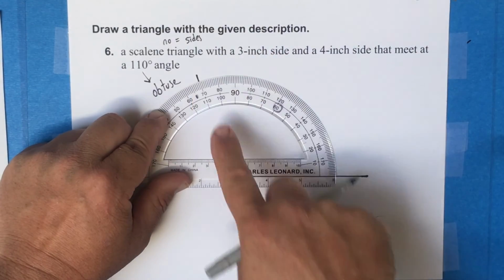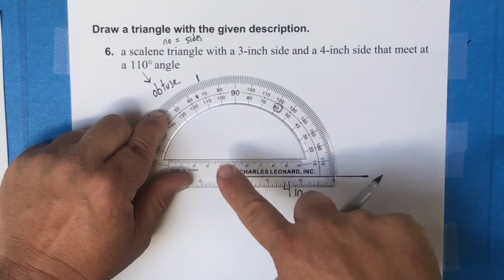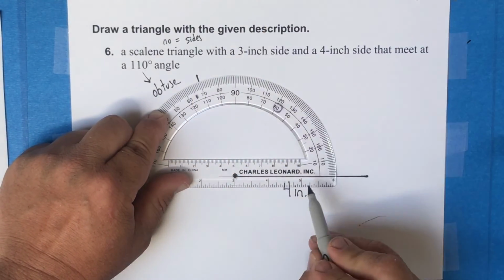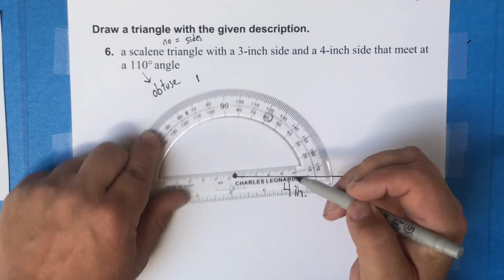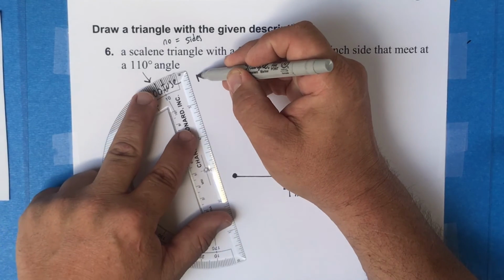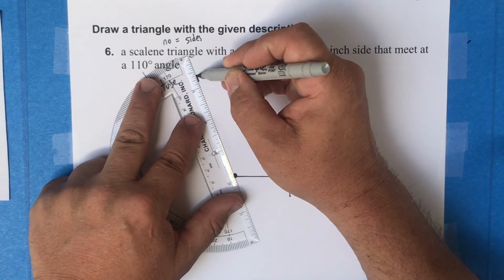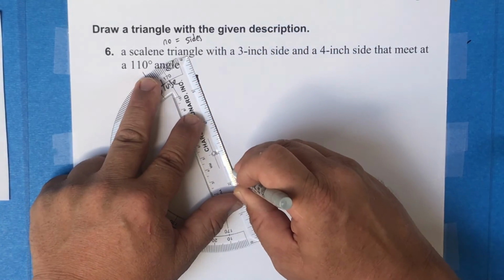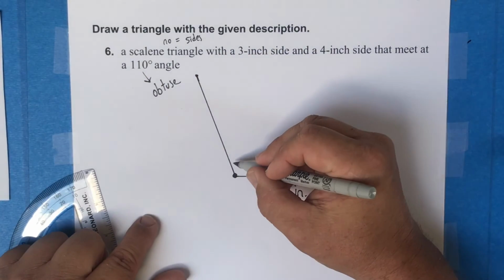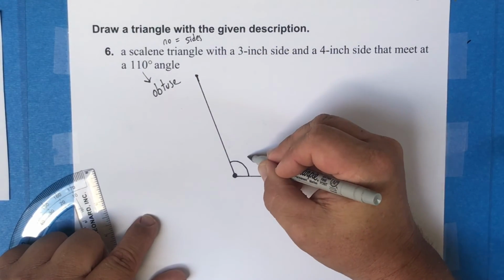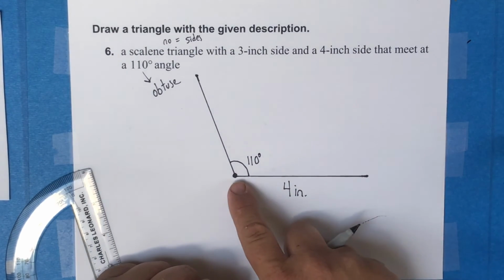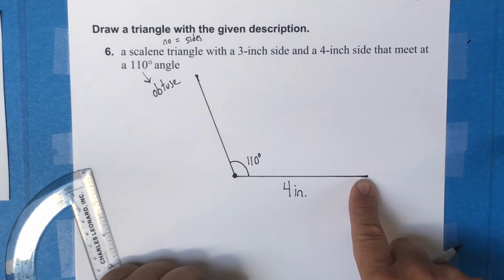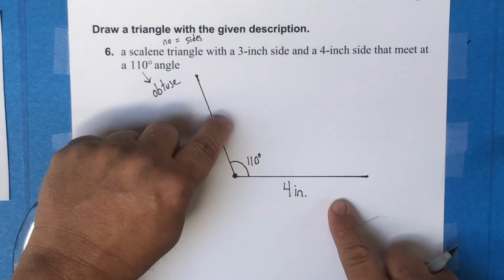I'm not worried about the 3-inch measurement yet. I'm just worried about this angle measure. So again, notice I'm at the 110 degrees. All right. So I'm going to connect the vertex to the 110-degree angle mark. Okay. So I've got my 4-inch base. All right. I've got my 110 degree angle.